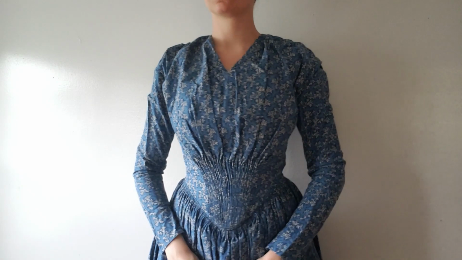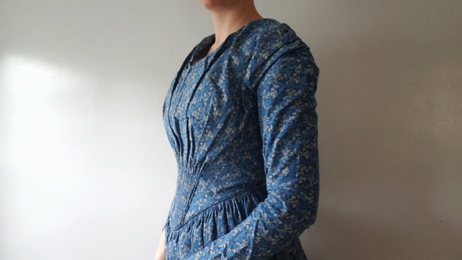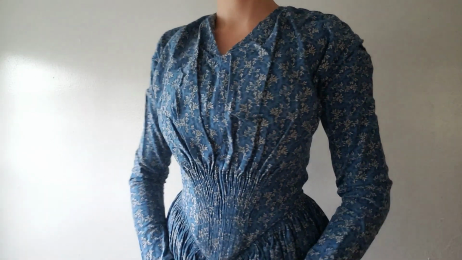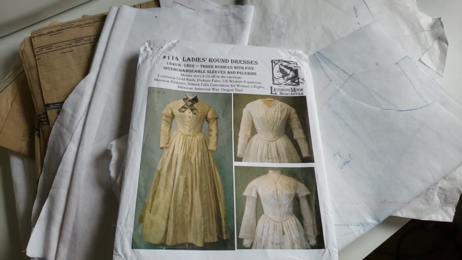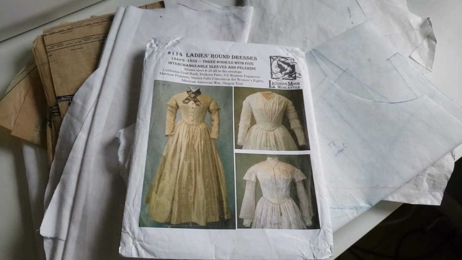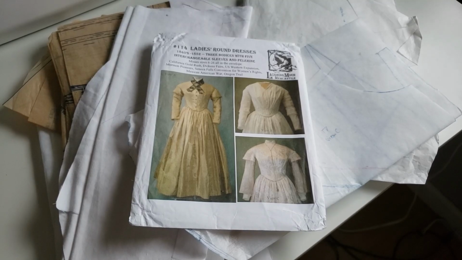In Western fashion, the 1840s are characterized by long bodices, tight sleeves, and full skirts. Laughing Moon 114 is my favorite pattern for the 1840s, and my favorite sewing pattern of all time, as proven by how many times I've traced and adjusted the pattern pieces.